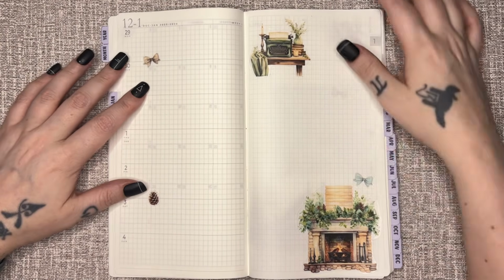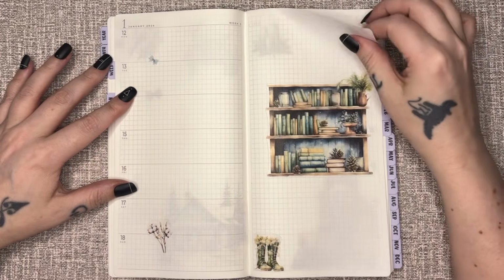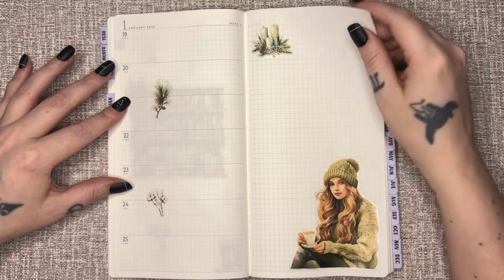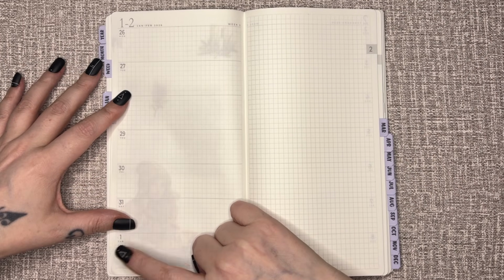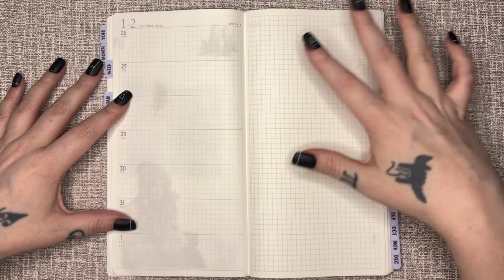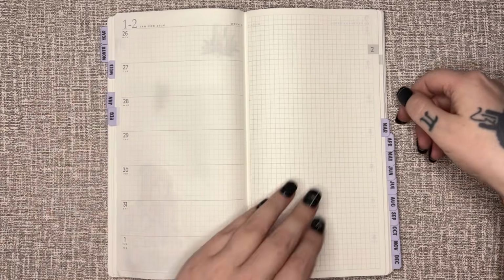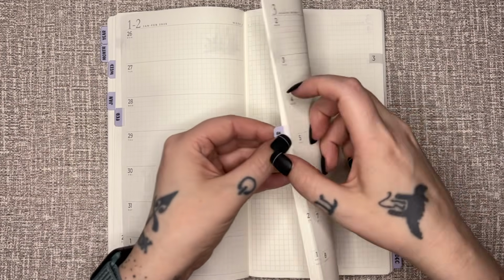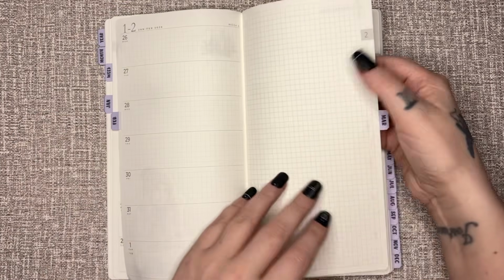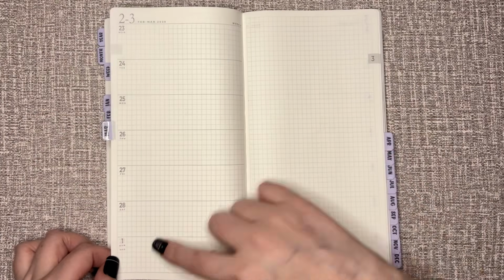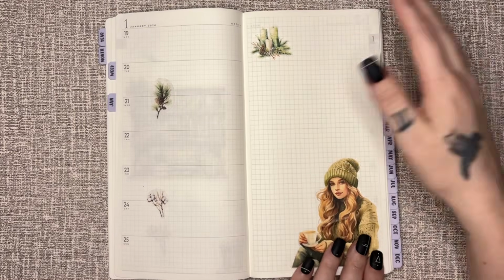Okay, so I did go ahead and put some decorative stickers on the January pages. I stopped on the page that reveals February 1st because I think I want to start the next month's decorative sticker kit on the day that it drops, the 1st. So for March, again, I'll decorate February up to this page because March the 1st is here. That way I know where I'm at.